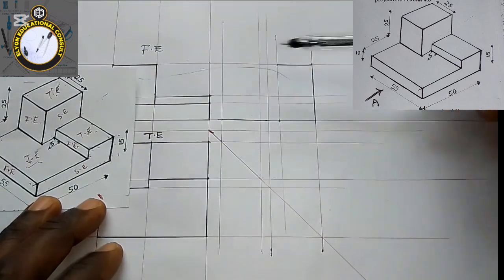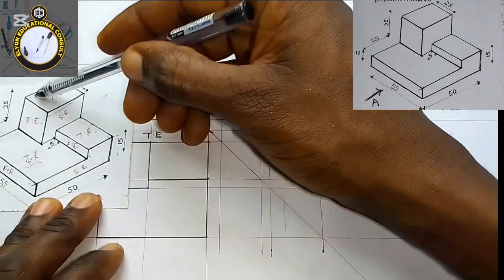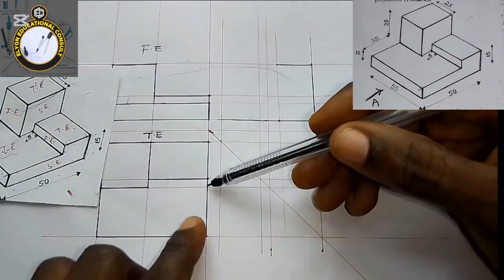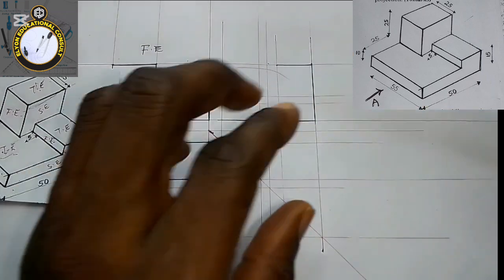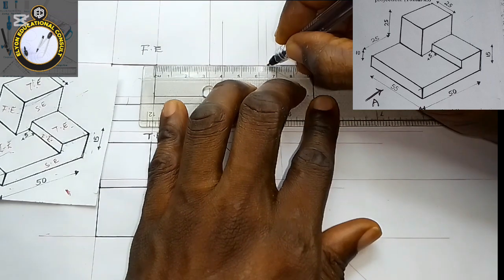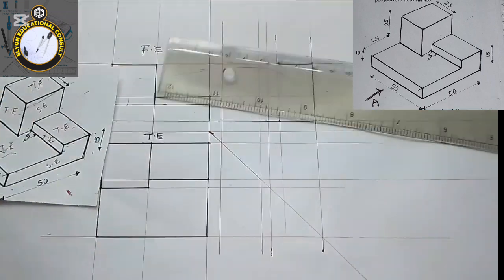So this side now is the whole of this, which is going to be 25, because 25 plus 25 is 50. This 25 now is to this part here, so I will take it to this part. I hope that is clear.